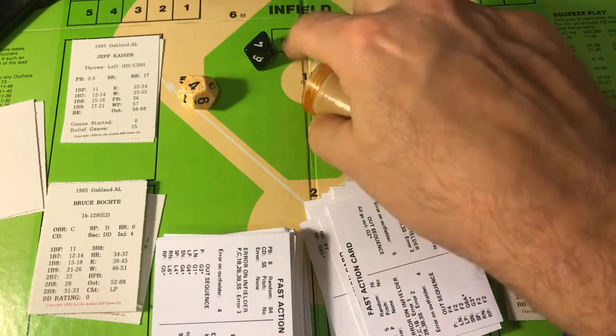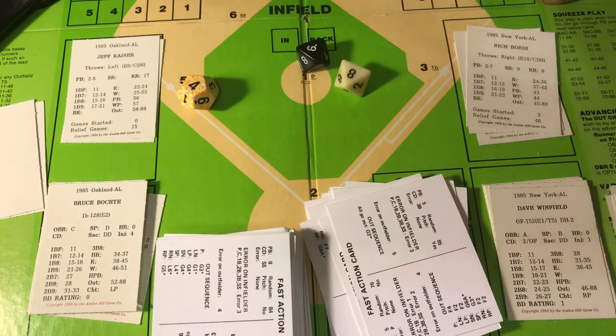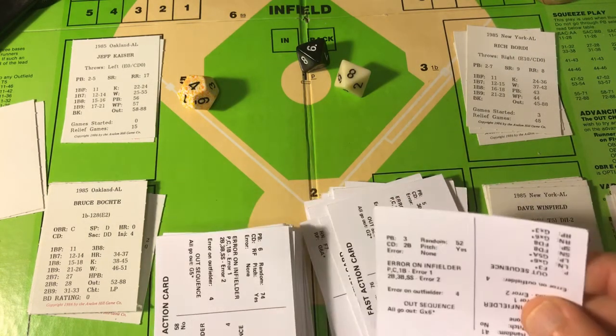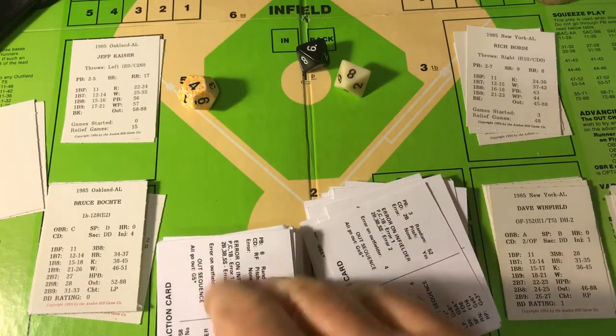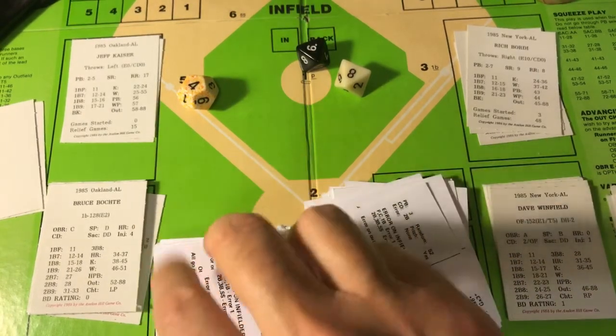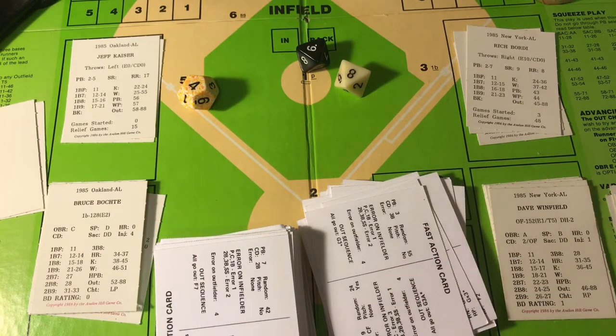That's a 4, so that's going to be off Kaiser. And that's a 68. 68 is going to be in the out range. He's an RP. That's a GX6. So that's usually a fielder's choice unless there's an error. And there is no error, so it's going to be a fielder's choice. 6-4. Winfield is on.